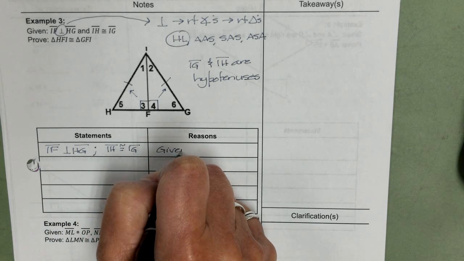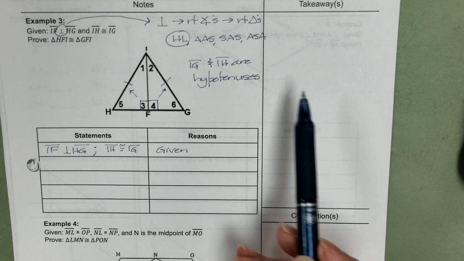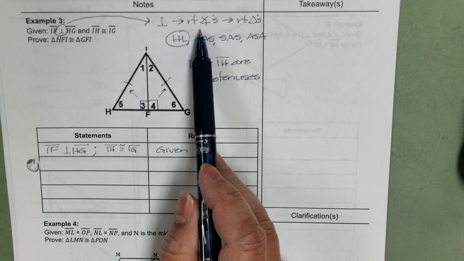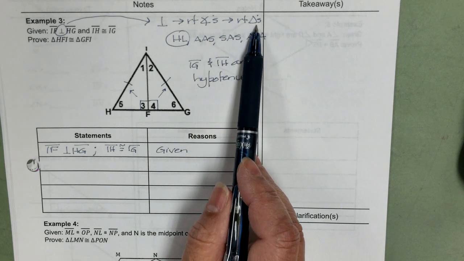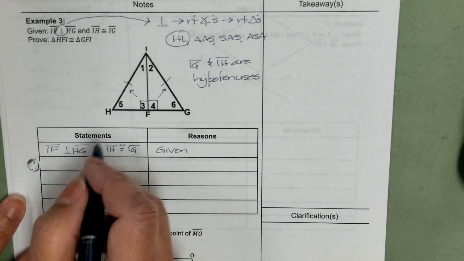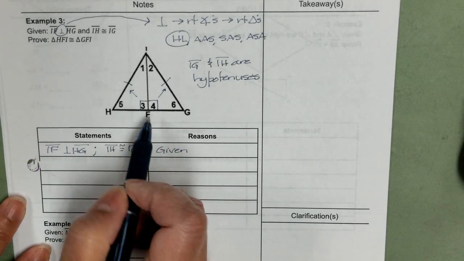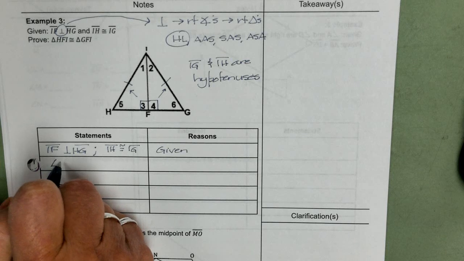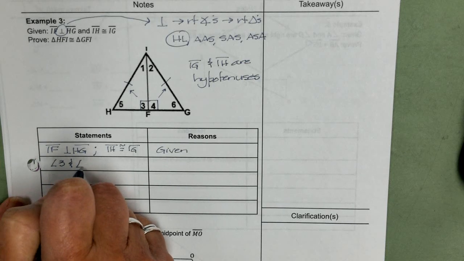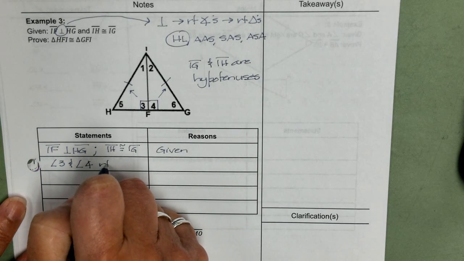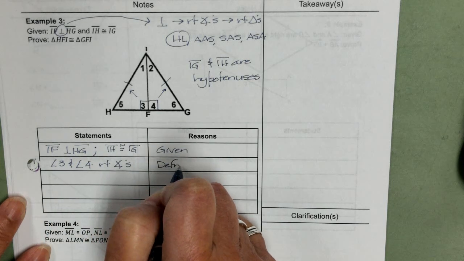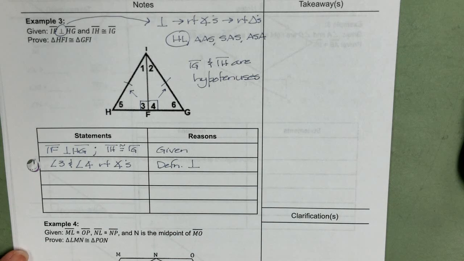Given. Okay? Now, remember with perpendicular lines, we have to follow this process. We need to establish right angles to establish right triangles. So that's where I'm going to begin. And because these angles are numbered, that makes it a little bit easier in the proof. Angle 3 and angle 4 are right angles. This is because of the definition of perpendicular. Perpendicular lines form right angles.